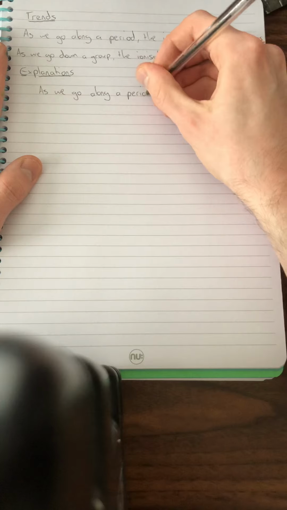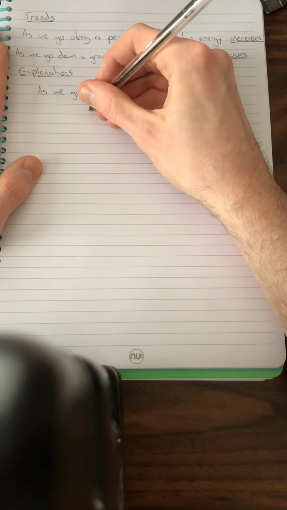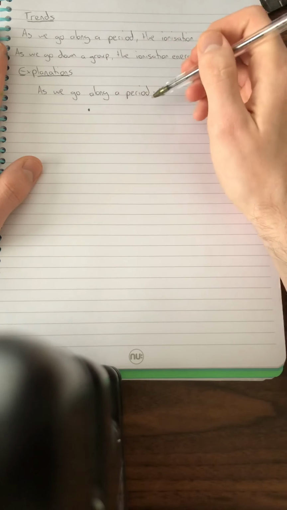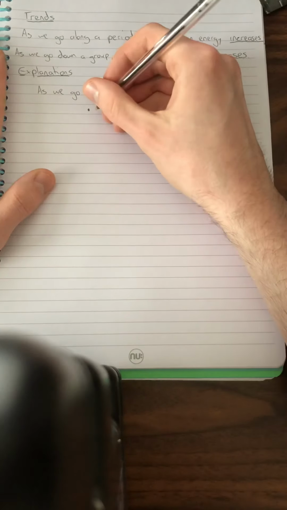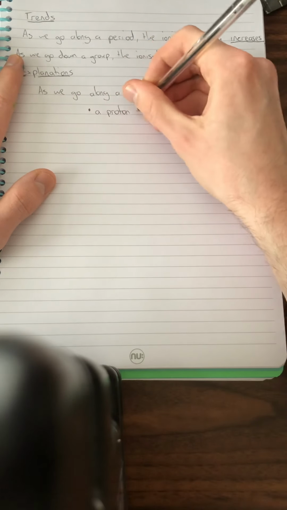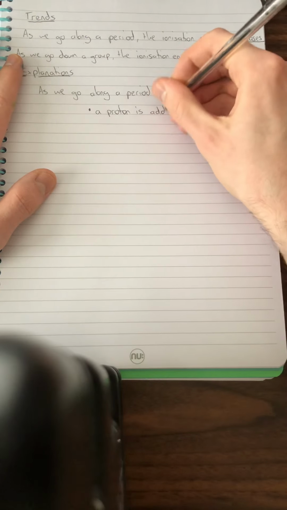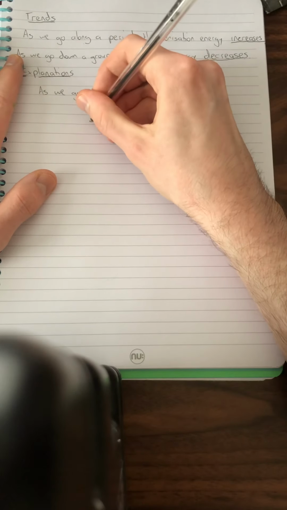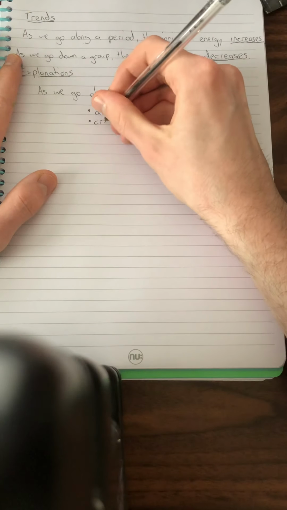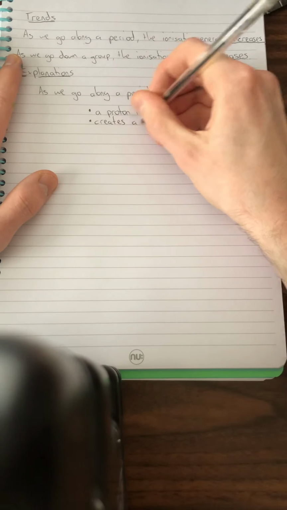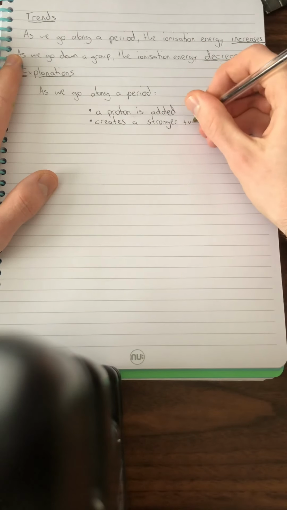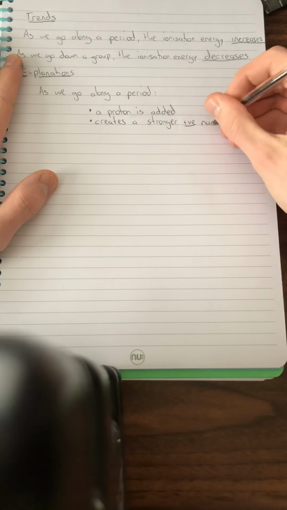Okay, so we're going to start as we go along a period. Okay, remember, write that wee statement, get your bullet points in. So as we go along the period, what do we do? We add a proton. Okay, a proton is added. Now, what does that proton do? If we add a proton, that creates a stronger, and again the key word, positive nuclear charge.